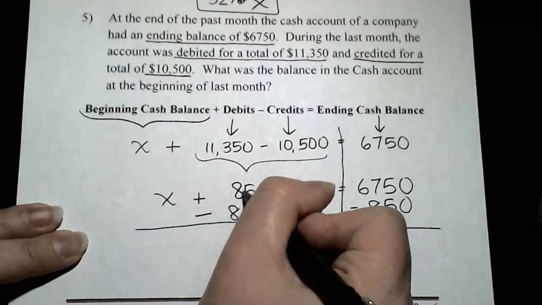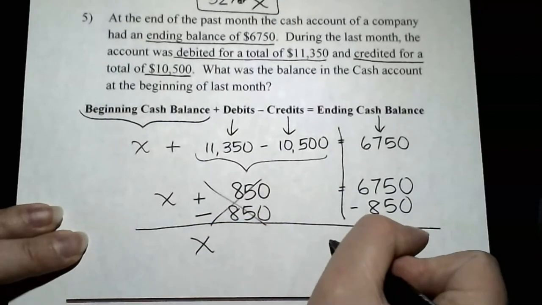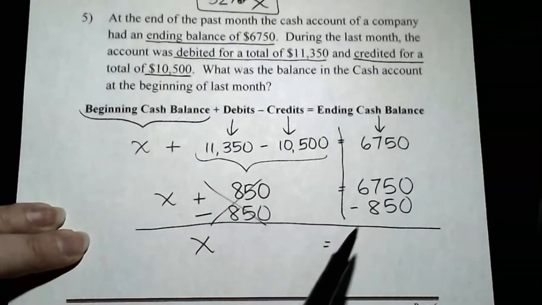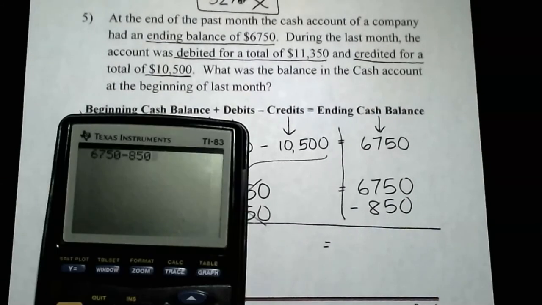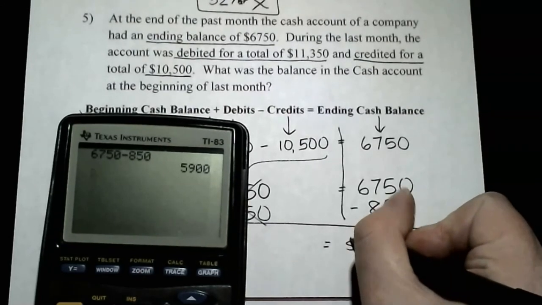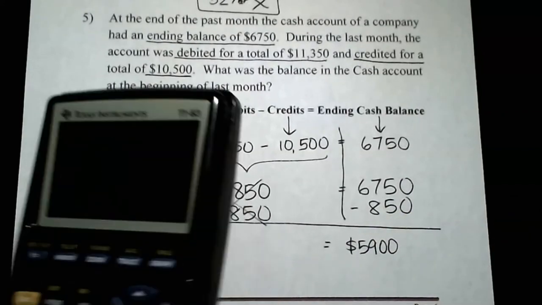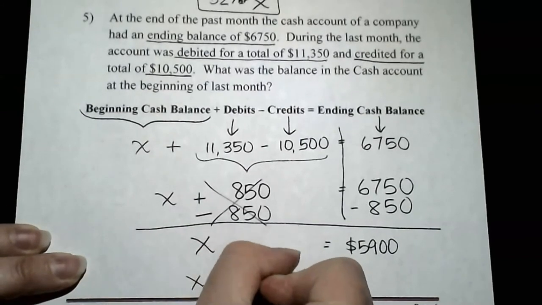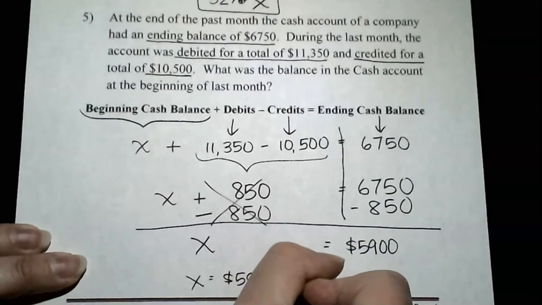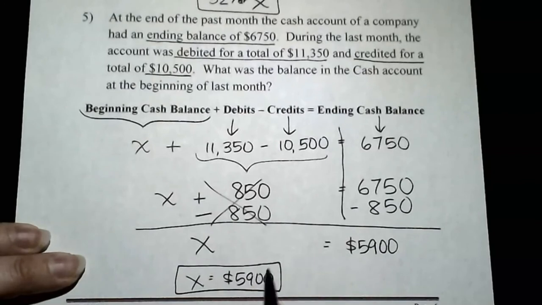And gather it back up. Since these are backwards, those cancel. That's what I want. I want it to say x equals, and then I need to subtract 6750 minus 850, which is 5,900. Okay, so x equals 5,900. That means the beginning balance was that.